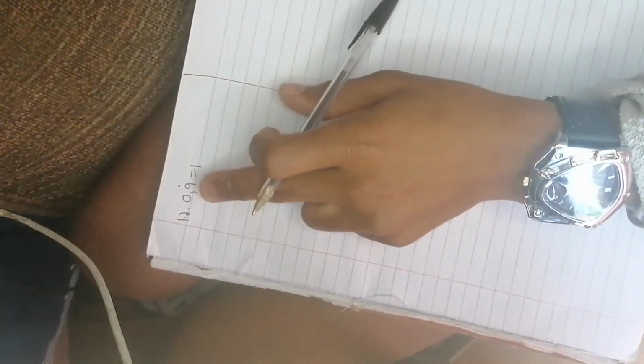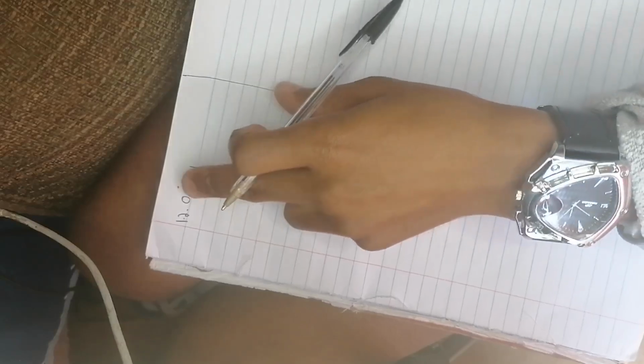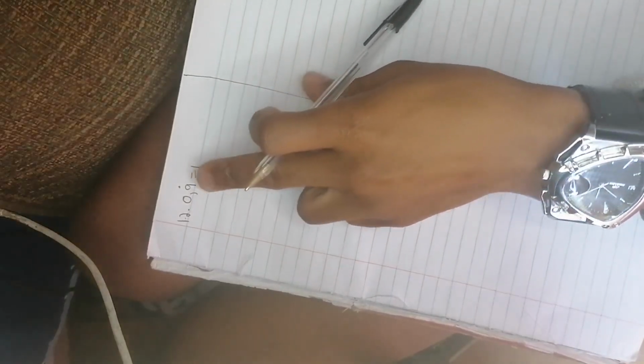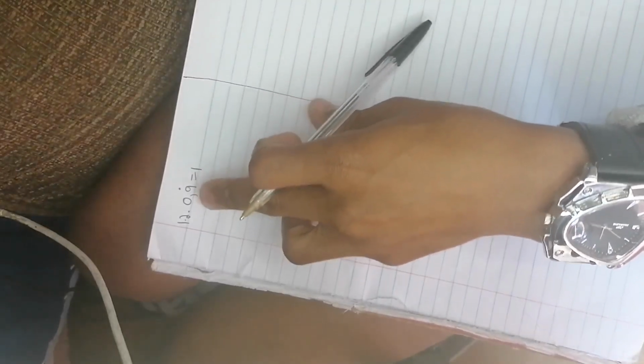Welcome once again, wonderful people, and this time we are on 1.2, and they say that we should show that 0.9 with a dot is equal to 1. And the dot just tells us that you have a few nines after the decimal. So let's just rewrite this with a minimum of 5 nines.